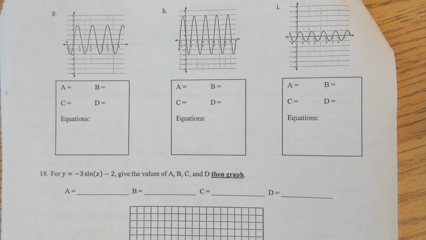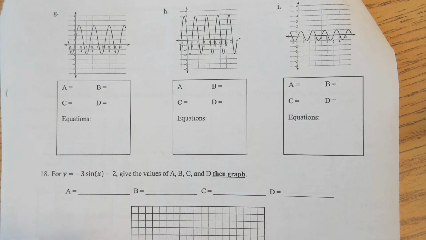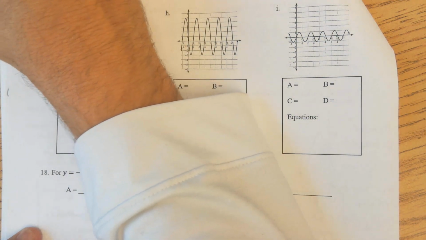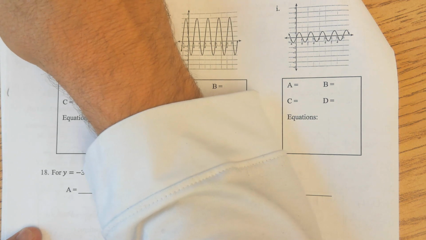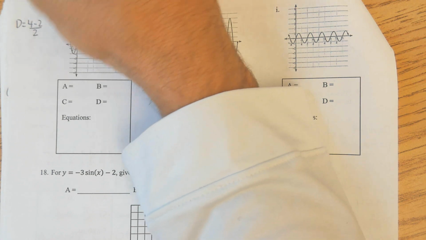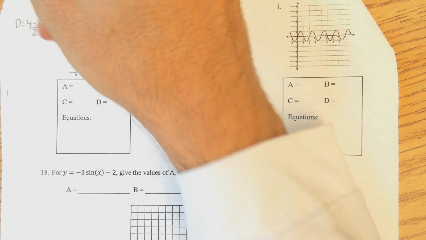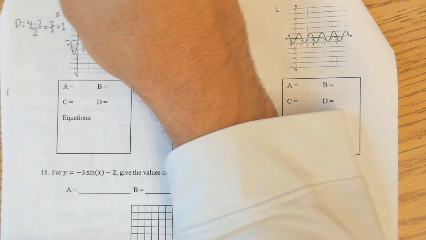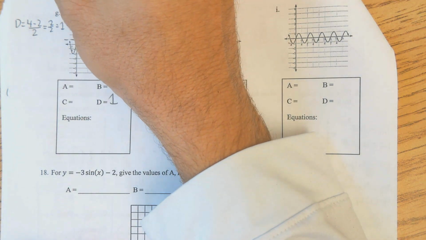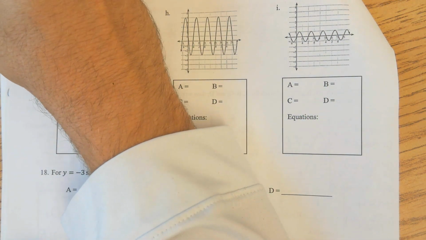Okay, G. Okay, same thing again here. All right. First off, let's find our midline. So looks like negative 2 to 4. So D is equal to, so 4 is my max, negative 2 is my minimum. So 4 minus 2. So that gives you 2 over 2, which equals 1. So your midline is D equals 1. Okay, that means your amplitude up 3 to 4, down 3 to negative 2, so that means your amplitude is 3.